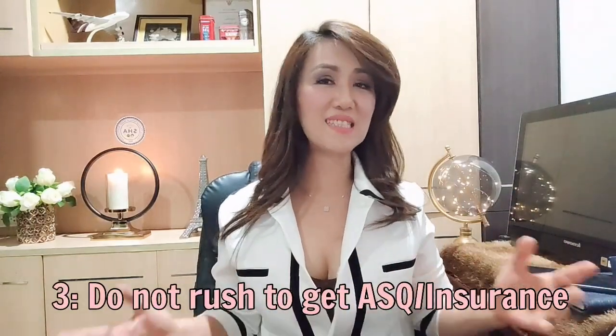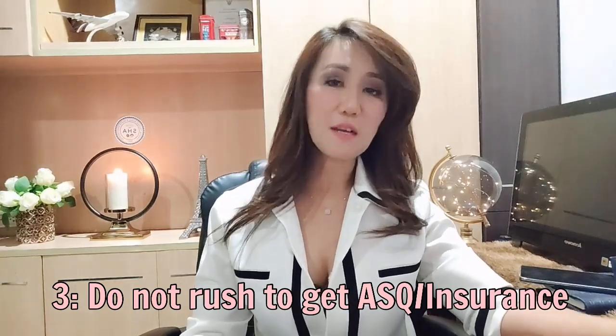And number 3, don't rush yourself when buying the insurance and the ASQ. I suggest you leave some time, at least 7 days, because if you rush when looking for the ASQ, you will not have enough time to look at the proper hotel that you would like to stay in. For example, you may want a bigger room or a room with a balcony. If you have more time, you have more selection and a better hotel of your choice, because that's a lot of money.